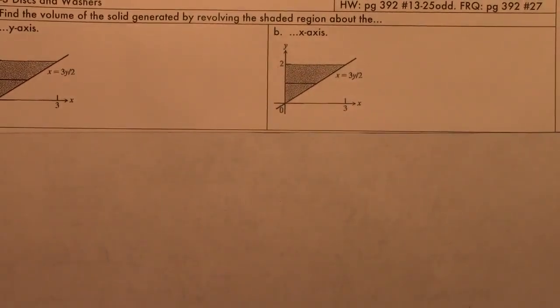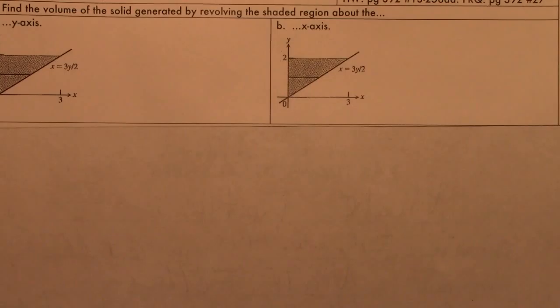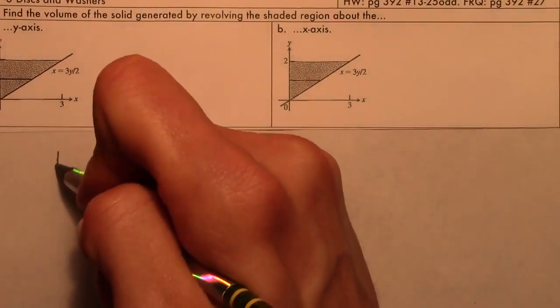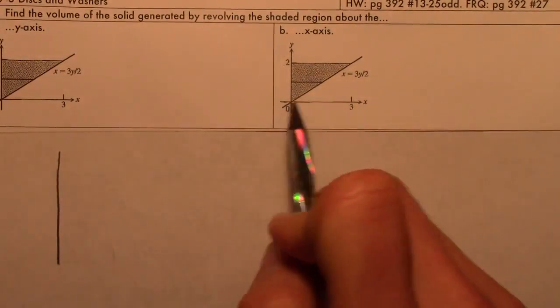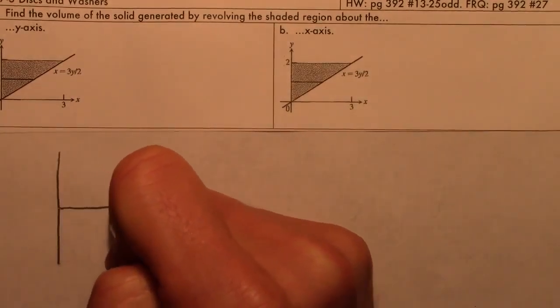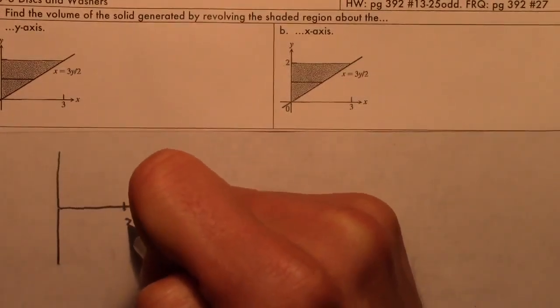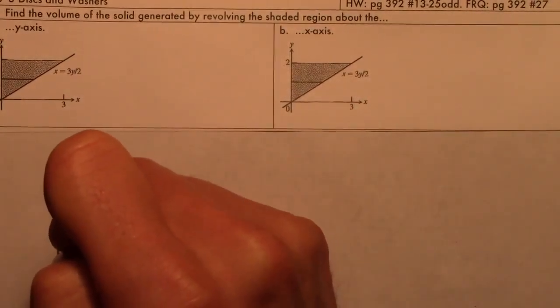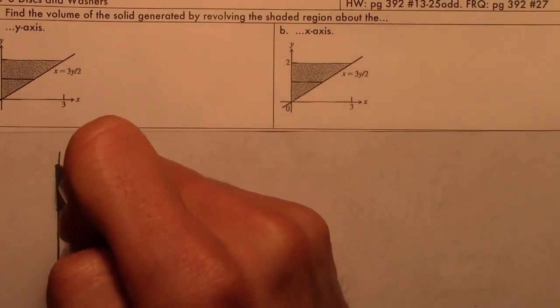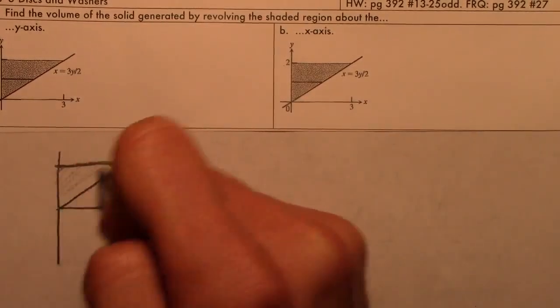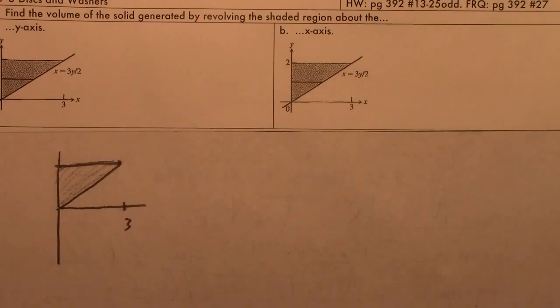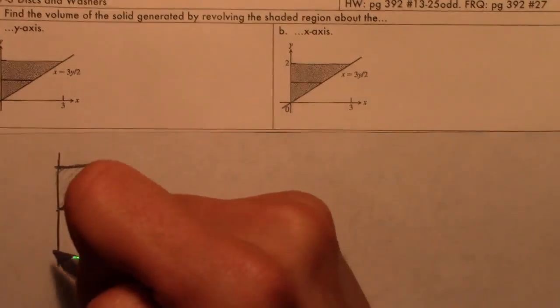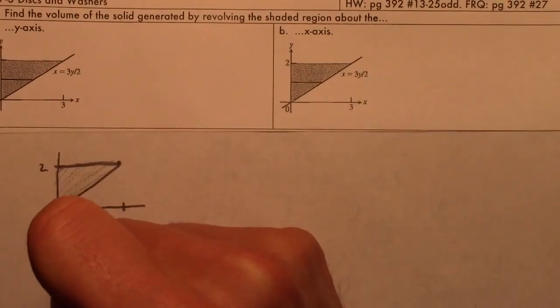So on problem 2, instead of revolving about the y-axis, we're going to revolve about the x-axis. So our work starts by drawing a picture. Since we're revolving about the x-axis, that means it's going to be symmetrical about the x-axis. So I always start by drawing the original region. So there it'd be, and then just give it a light shade. So there's the original region, and then it's going to be symmetric about the x-axis.